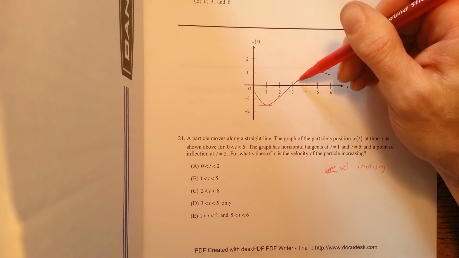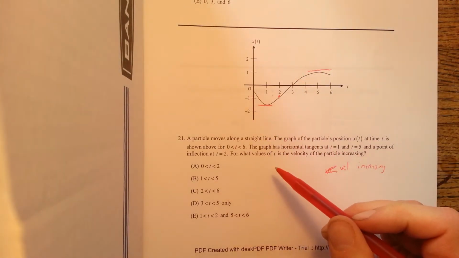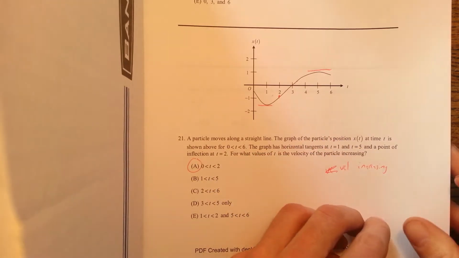Pause and think that through if you need to. So when's the second derivative positive? Well, that's when it's concave up, from 0 to 2. Boom, hey, done.